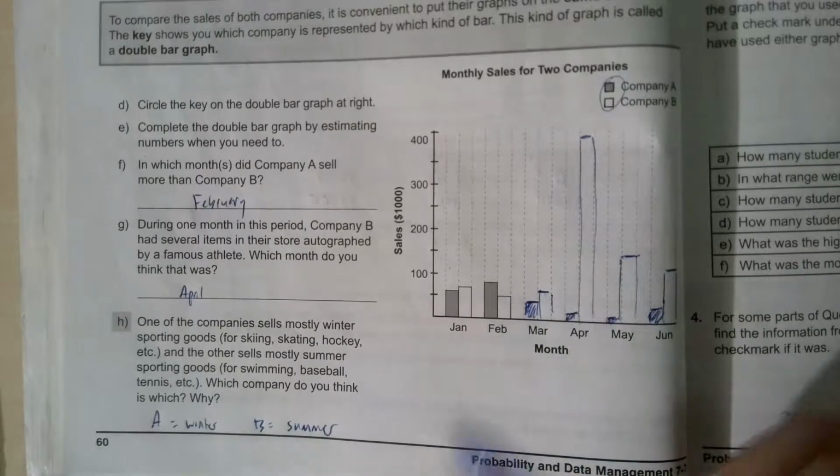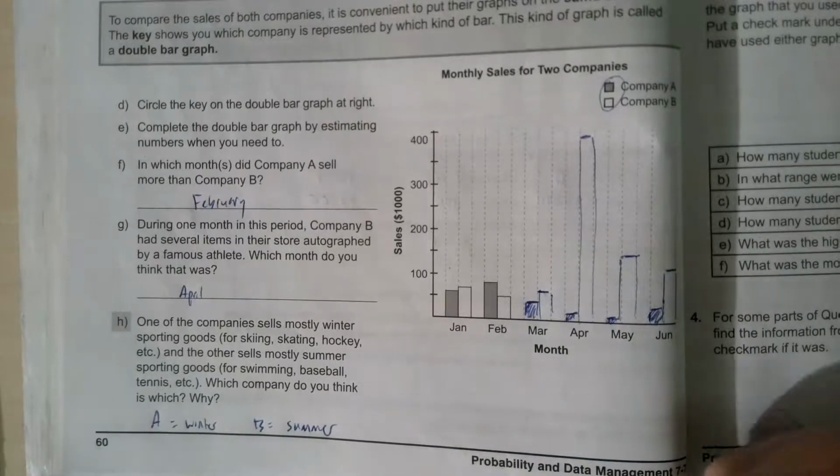So the company that sells more during the winter would be the winter store, and the company that sells more during the summer would be the summer store. That would just make sense.